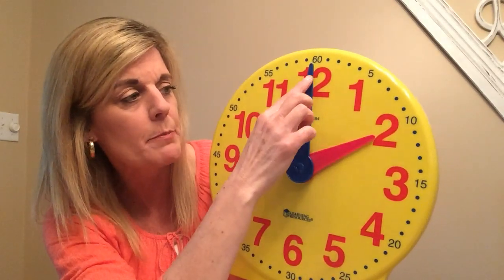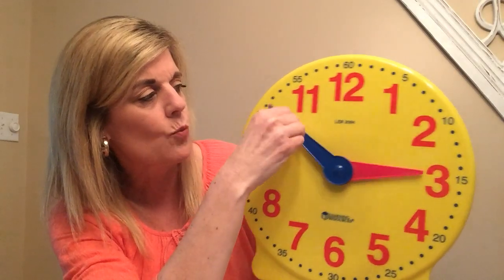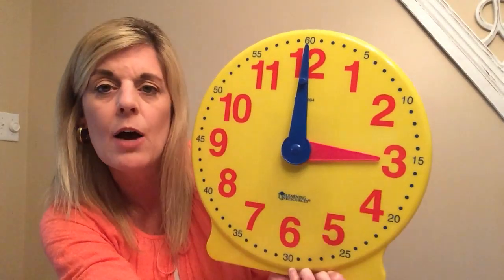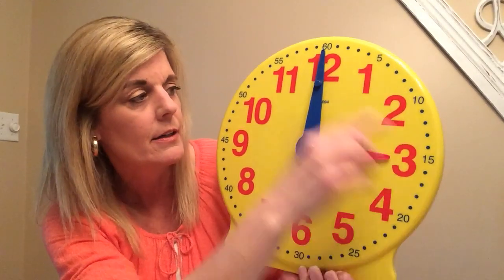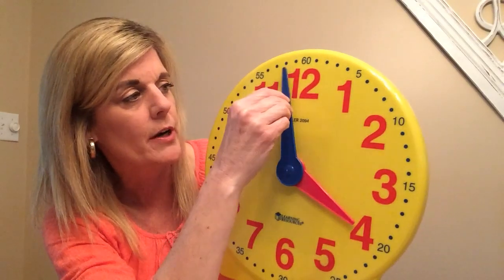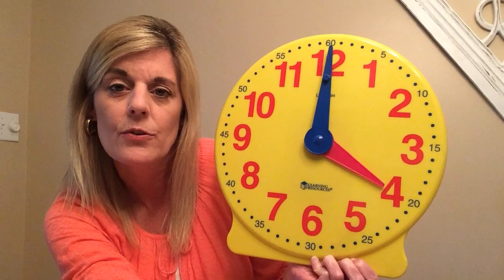So each time this minute hand goes once around, that's 1 hour. And you can see my hour hand moving to the next hour. Now it's 3 o'clock. And if I do it again, and it goes around once, and look, it's a new hour, 4 o'clock, okay?